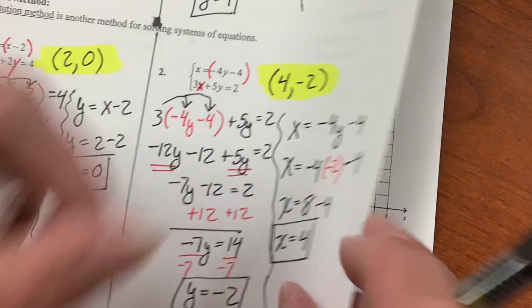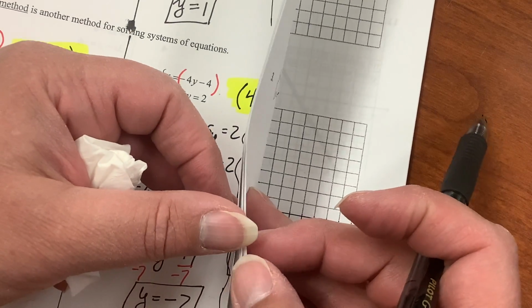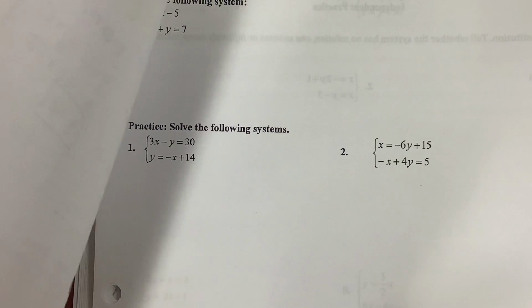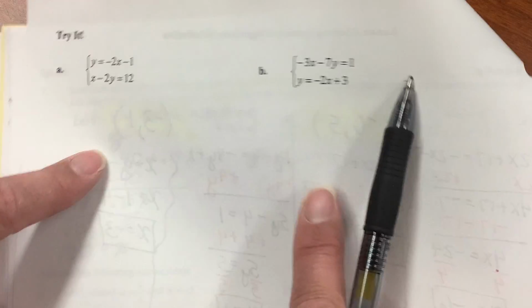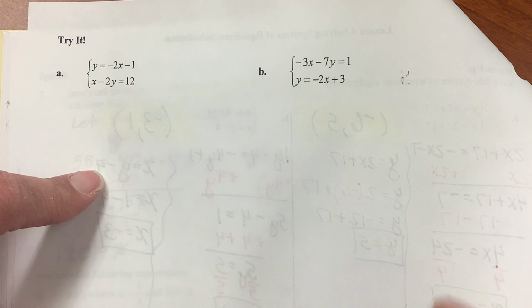All right, the next page says try it. So you need to try these two problems, just A and B on the top. I want you to try these two problems, and we will go over them later.